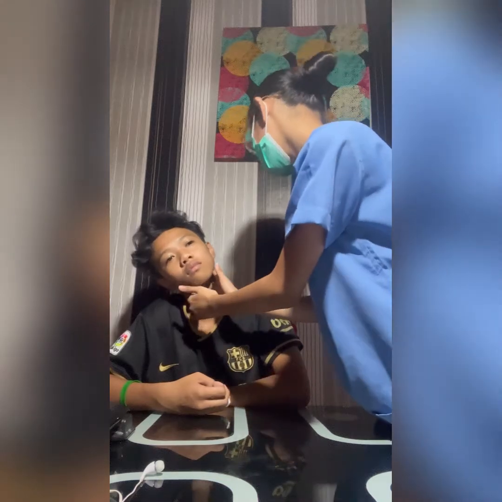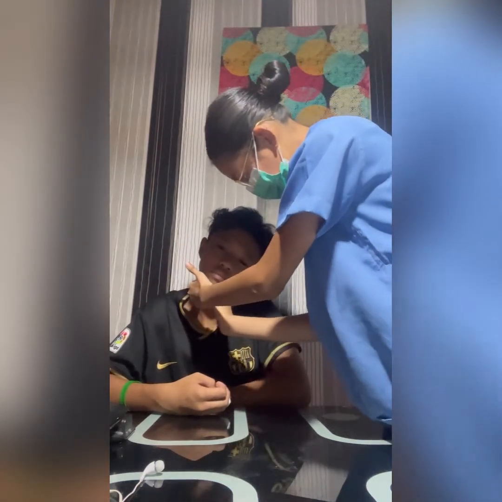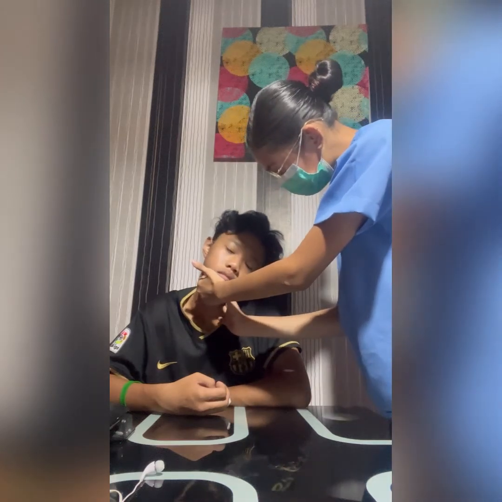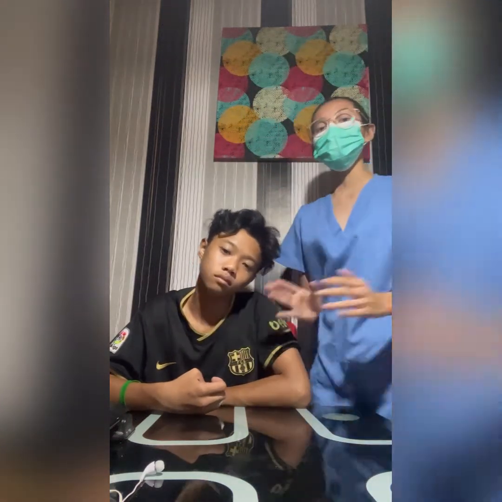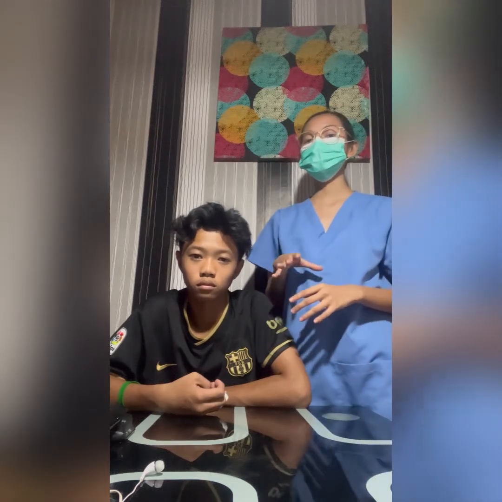Okay. On the other side. Do you feel any pain? Okay, so the patient doesn't feel any pain and he doesn't have any enlarged thyroid. So the thyroid is smooth, pliable, and non-tender.